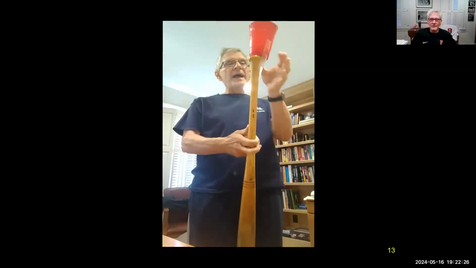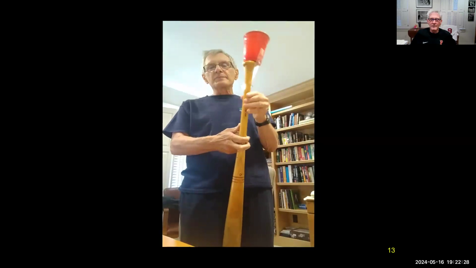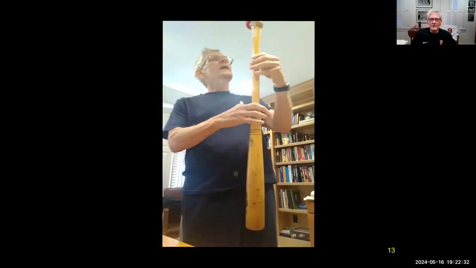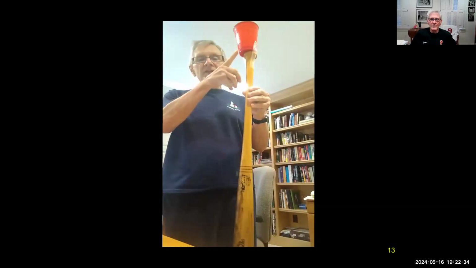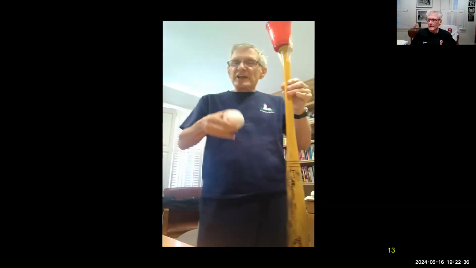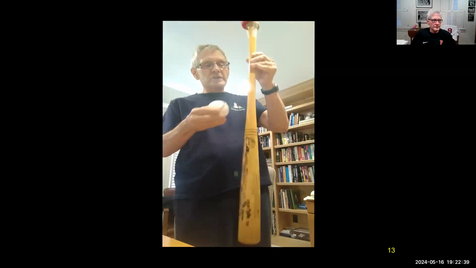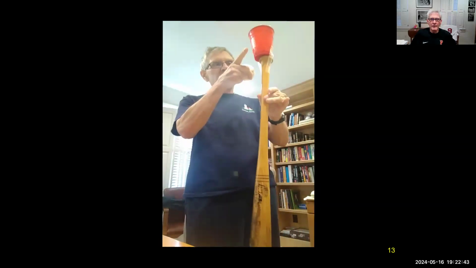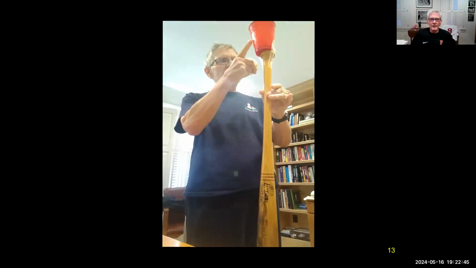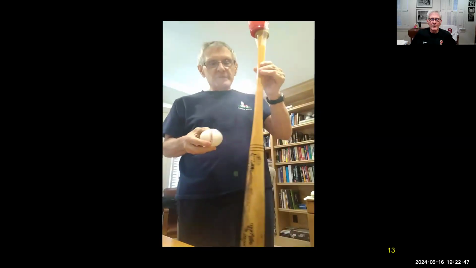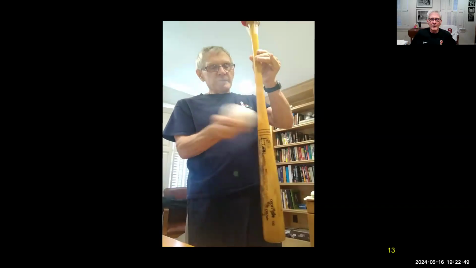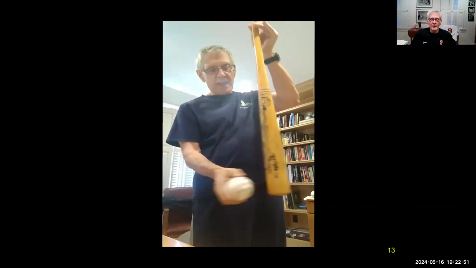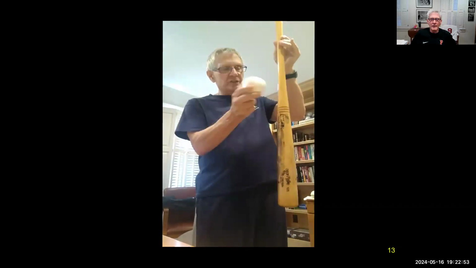This is a regular old bat, and I've got this plastic cup scotch taped to the top of it. The only purpose of that plastic cup is to amplify the sound of the vibration so you can hear it. So listen very carefully. The knob vibrates and takes the cup right along with it. Vibrations.